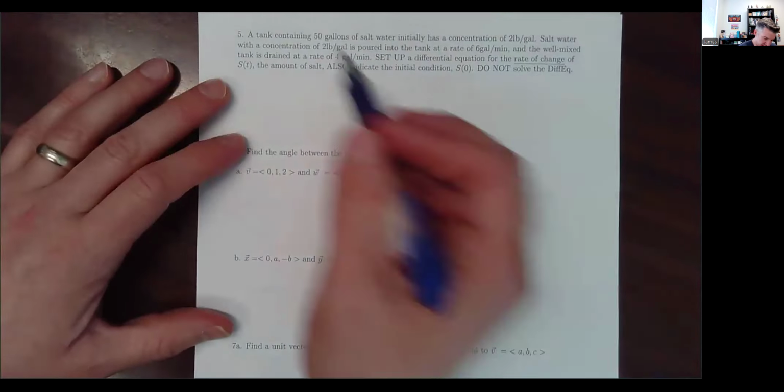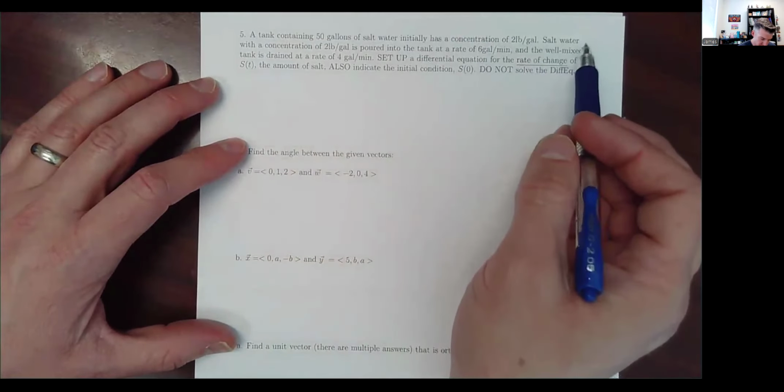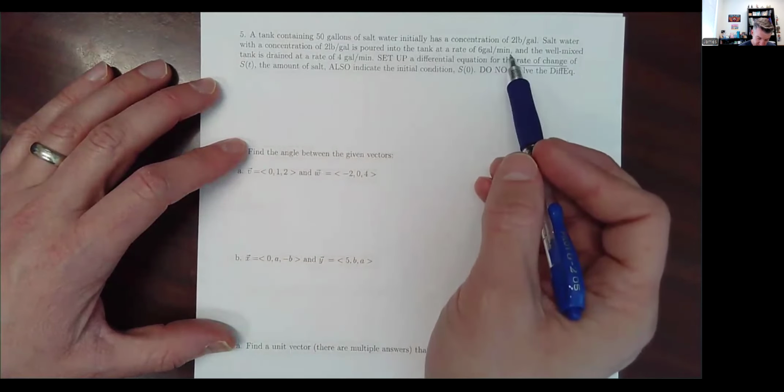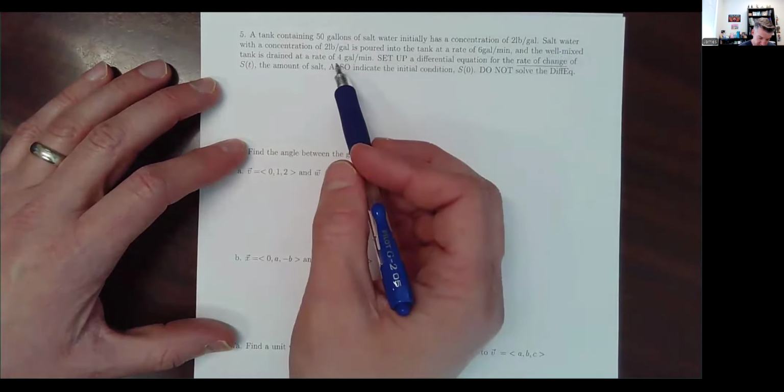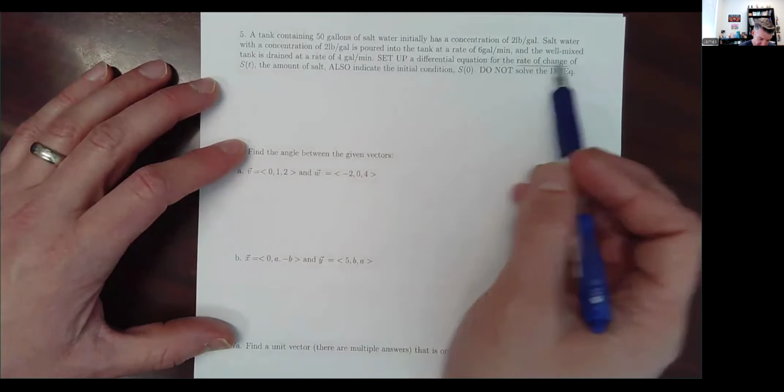All right, a tank containing 50 gallons of salt water initially has a concentration of 2 pounds per gallon. Salt water with a concentration of 2 pounds per gallon is poured into the tank at a rate of 6 gallons per minute. And the well-mixed tank is drained at a rate of 4 gallons per minute. Set up a differential equation, emphasis on setup, for the rate of change of S of t, the amount of salt.